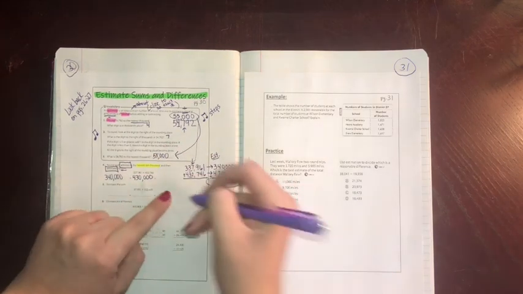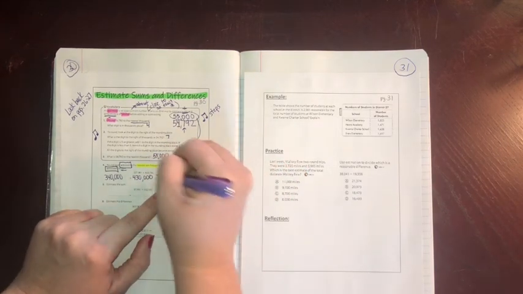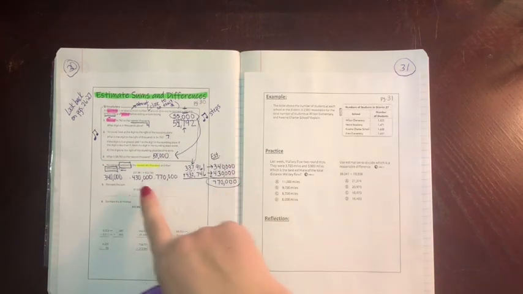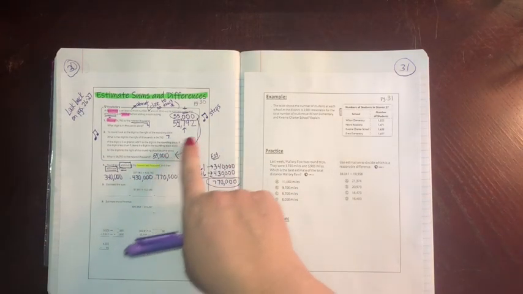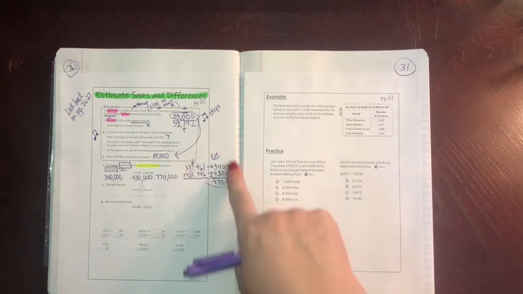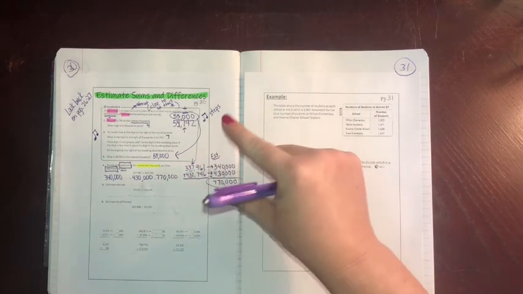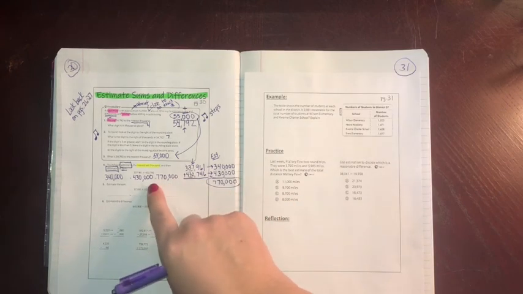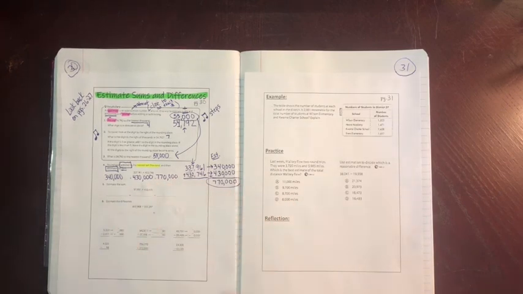And then the estimated sum was 700,000. So we were able to use the information, pull it to the side to be able to spread out our numbers so we're not all squished. And then once we've solved the problem, we can go back and add the information where it's needed.